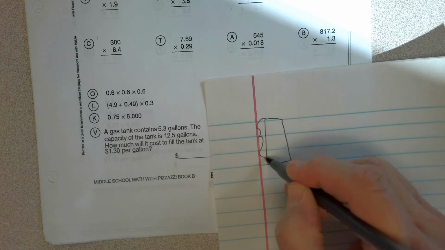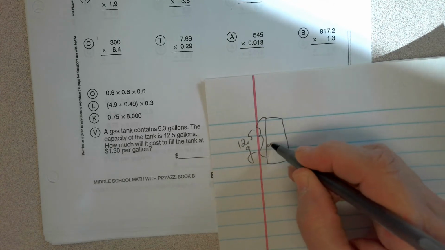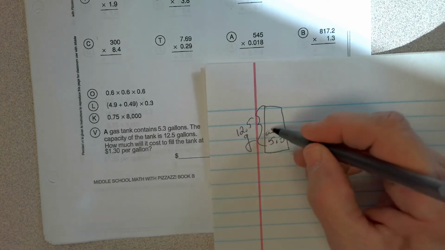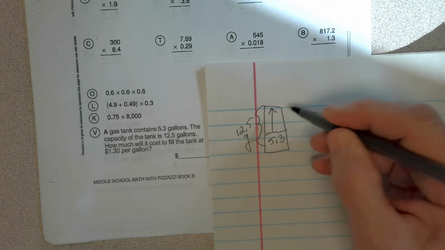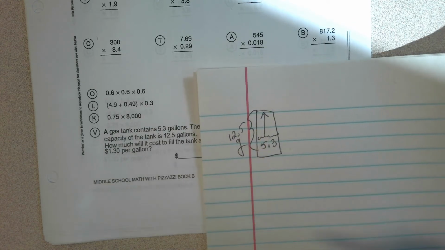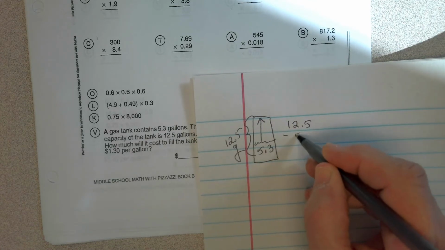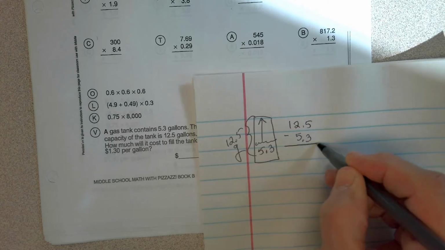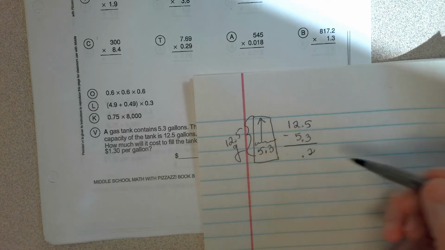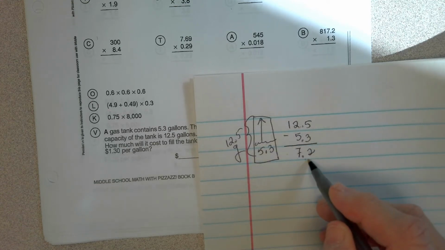The whole entire tank has a capacity, it will hold this many gallons. This has already got 5.3 gallons in it, and we just need to know how much more we need to fill it. So how do I find out how much more I need to fill it? Yeah, subtract 12.5, very good. And subtract that. Can you do 12 minus 5 in your head? Yes. What is it? 7. So that's how many gallons are left.